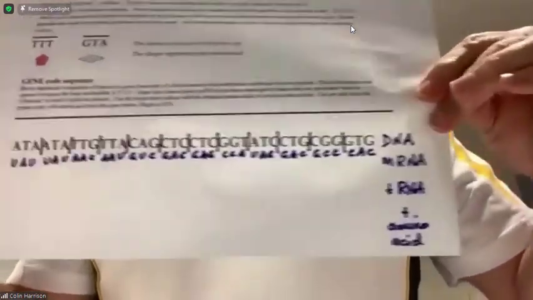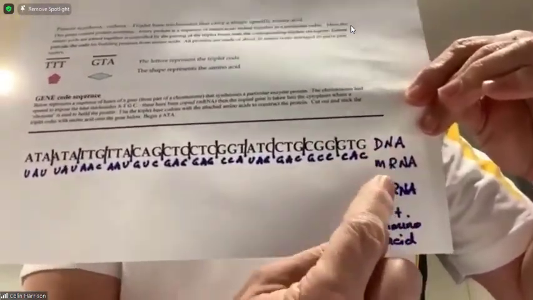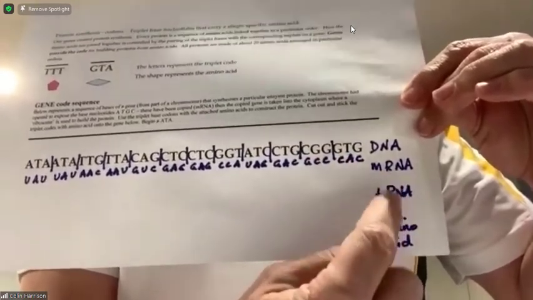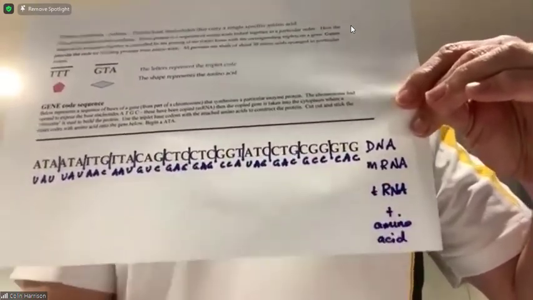So I'm going to go from my DNA to my messenger RNA to my transfer RNA and an amino acid. In order to do that, I need to work out what my sequence is going to be.